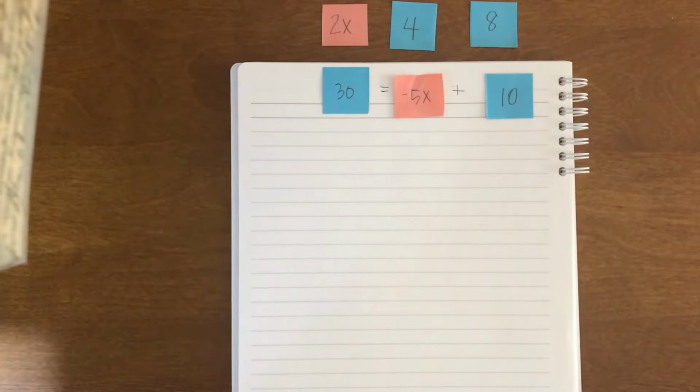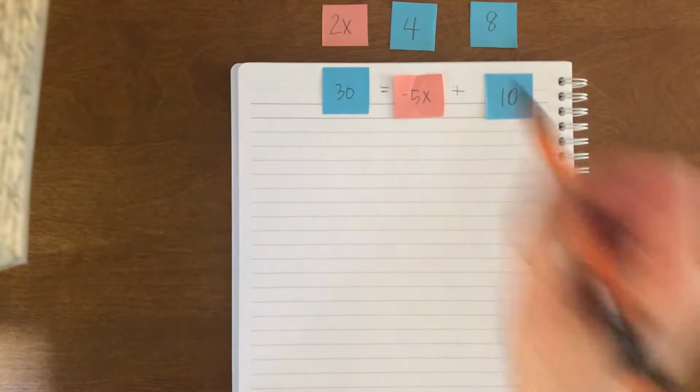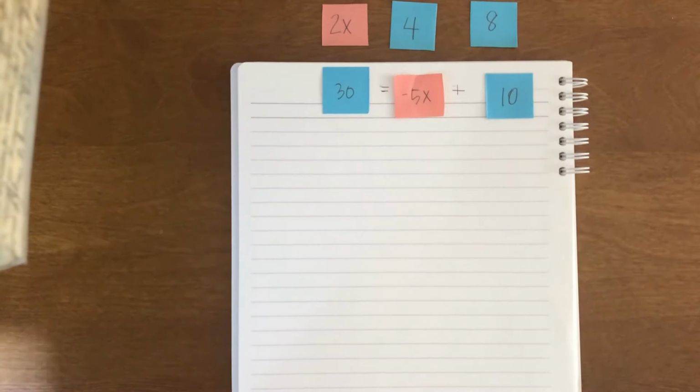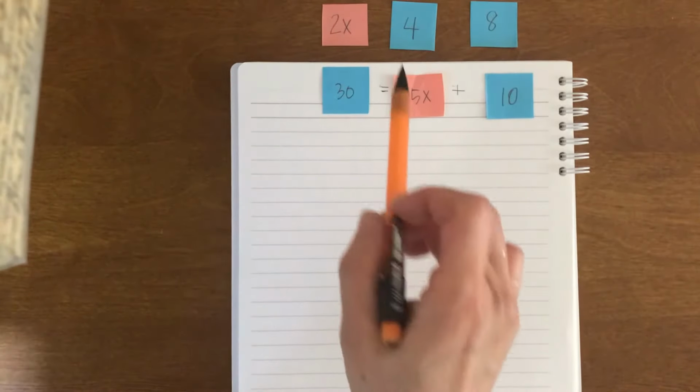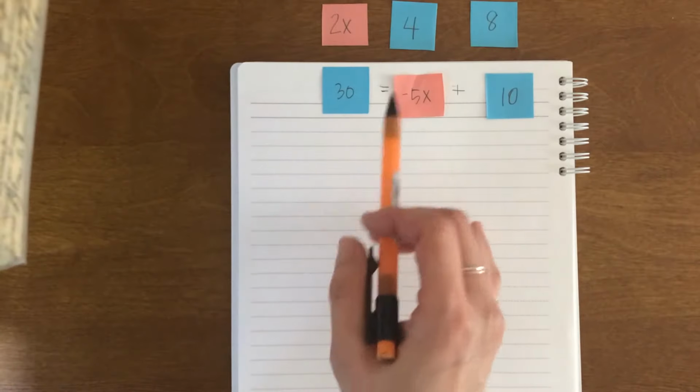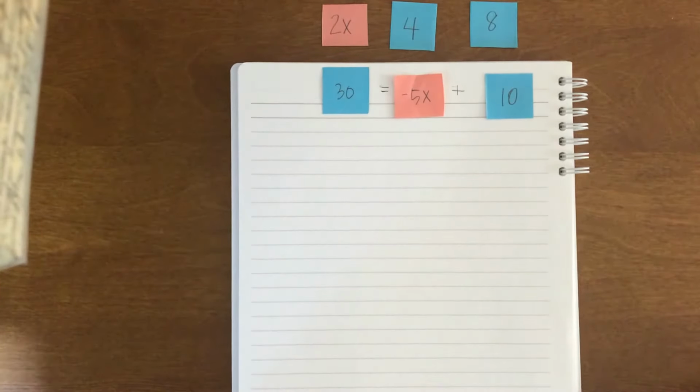Now, this looks very similar and yet different from this 2x plus 4 equals 8, right? I'm not going to write that down because you guys know what I'm talking about right now. And so you might think, okay, Ms. Chang, how am I going to solve this? Because I know what to do when the x is on the left side of the equal sign, but now the x is on the right side of the equal sign, and it's really tripping me up.